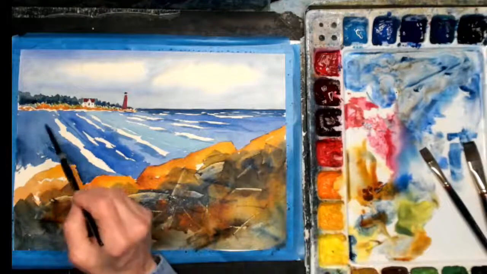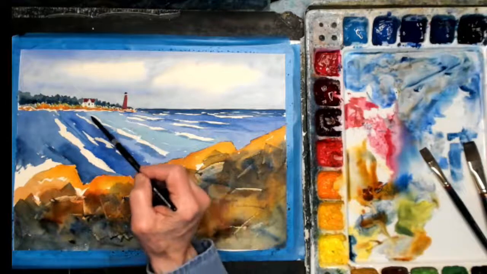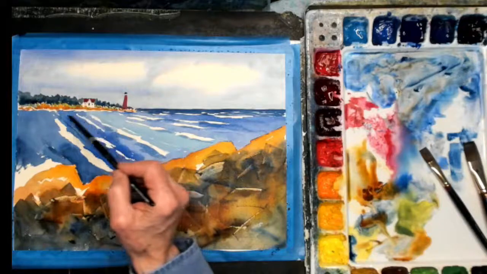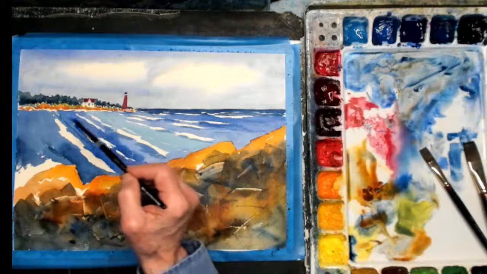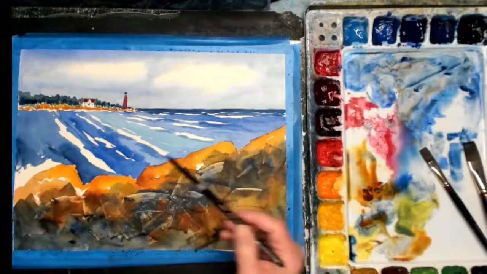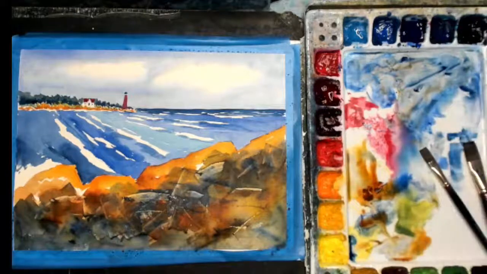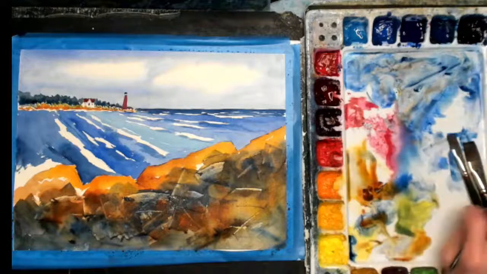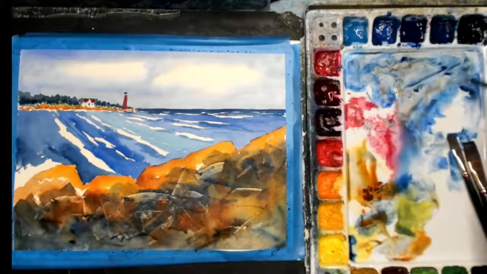And I'm going to leave the white paper here because as the surf is coming through, it's going to be splashing up on those rocks. So that white line there is very important to show that there's action over there along the edge of the water. I'll leave that alone. And then down here in the rocks itself, I can go in with just a few lines.